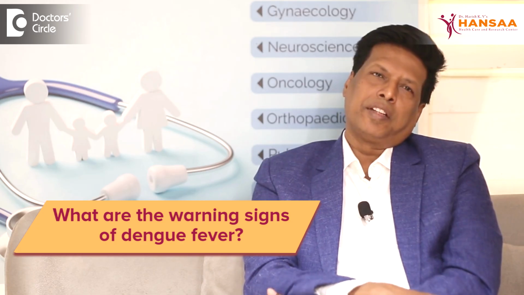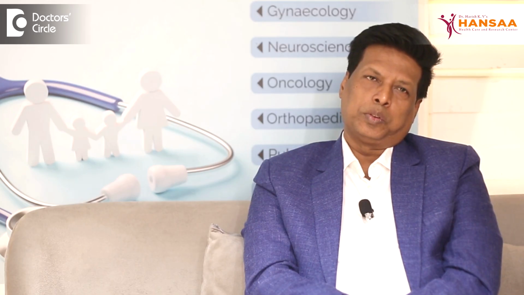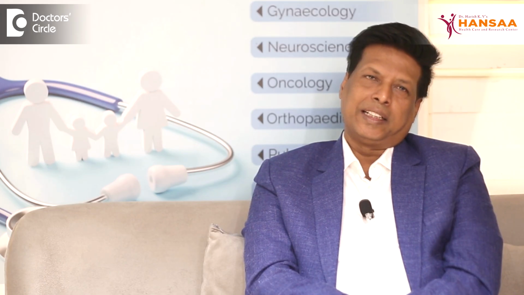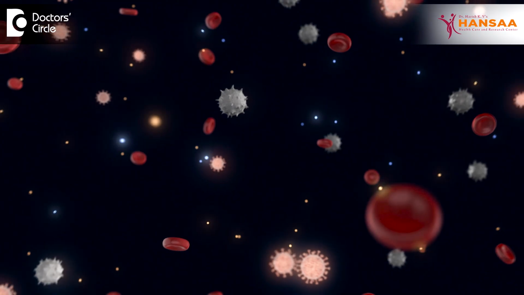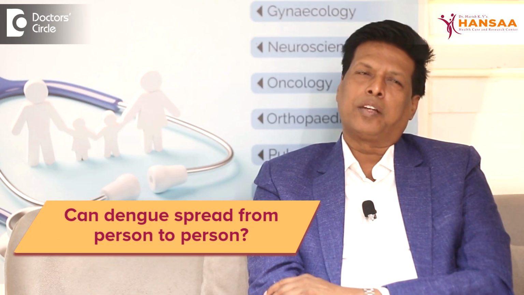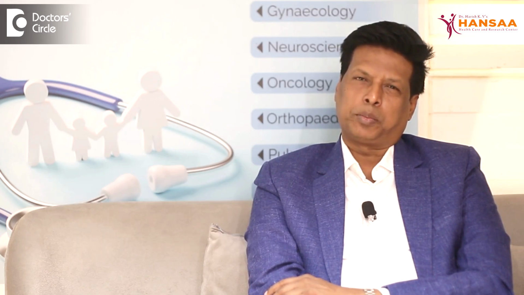Dengue is a viral fever caused by a mosquito bite. Usually it stays about 5 days to 2 weeks. The platelets have to be monitored where there is thrombocytopenia. It is a self-limiting disease which is managed by treating the platelets and the symptoms produced by dengue fever. Usually dengue fever does not spread from person to person.